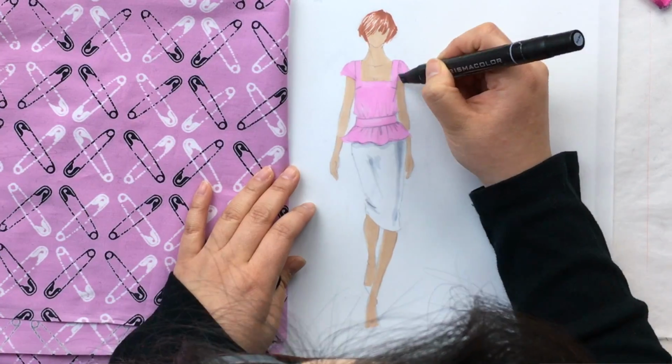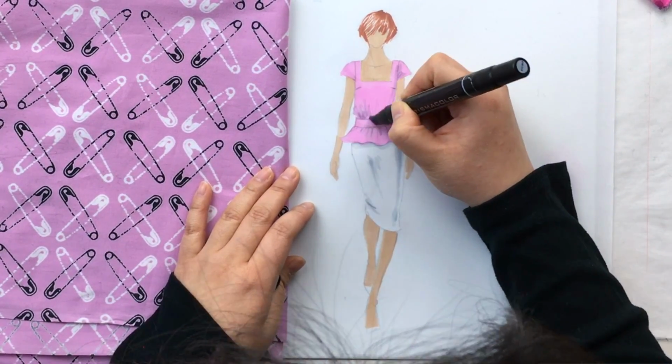Now, most of you know about my 3 kinds of shadow method. If you don't, I will drop a link in the comments, in the info box below. Go check that out. Armpits are always dark.